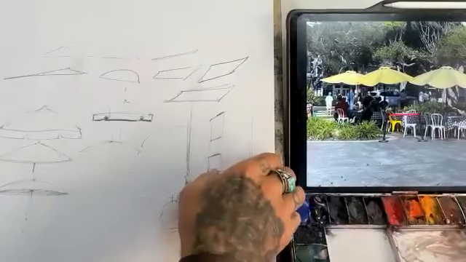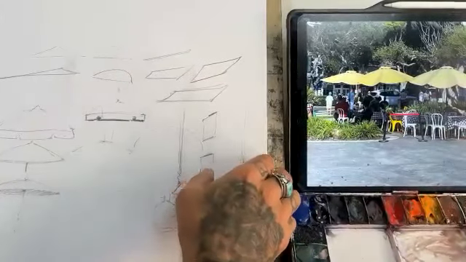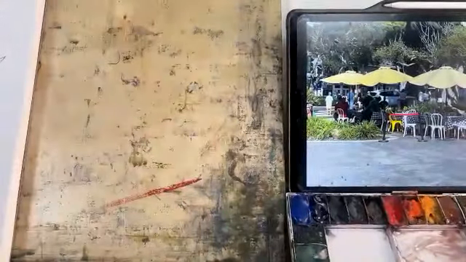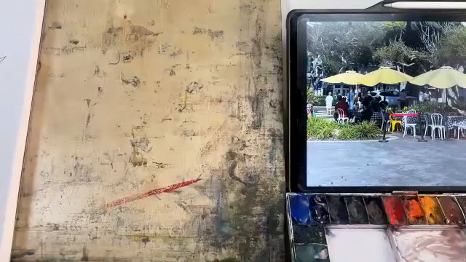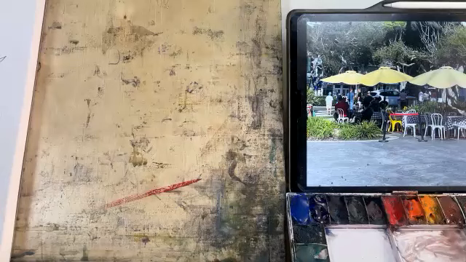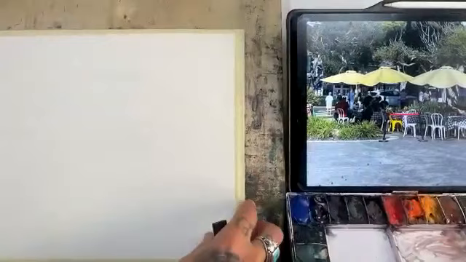Okay, another important thing. If we're doing a scene with a cafe and an umbrella, we're probably going to be fairly concerned about keeping the light and luminosity in that section.